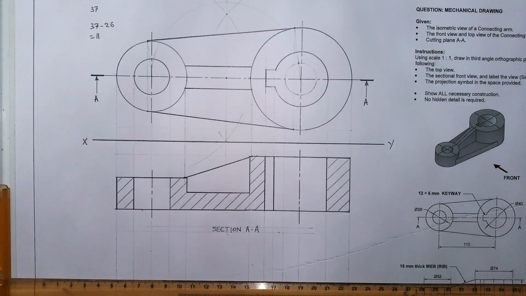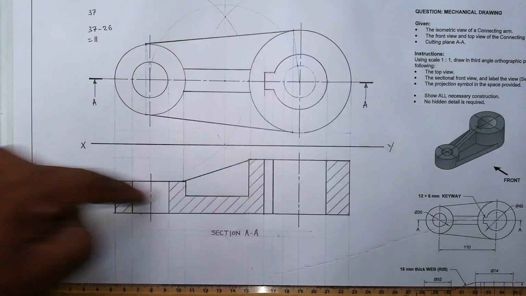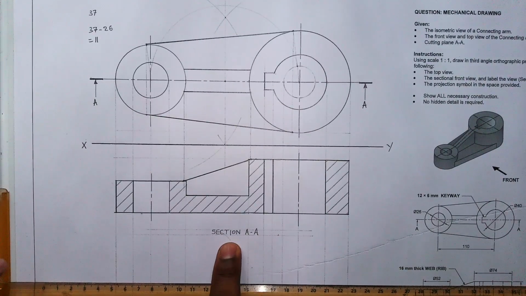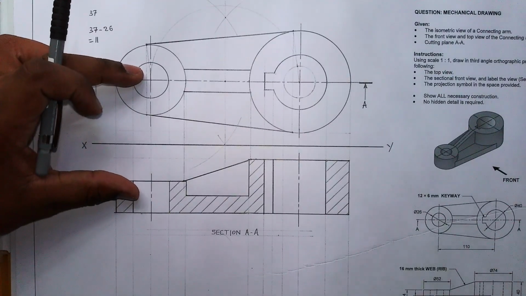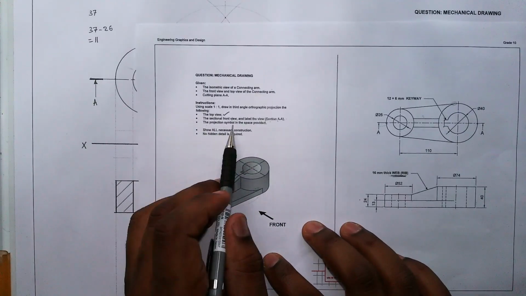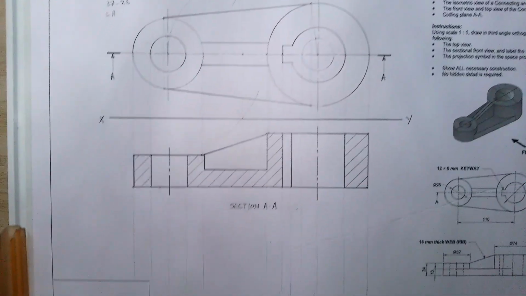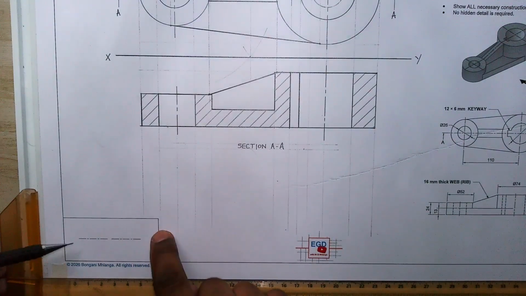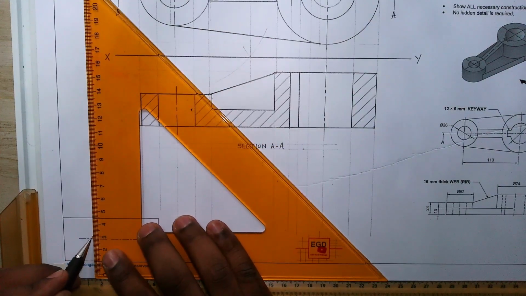Okay, so this is the complete drawing for this question. As you can see there, I have the top view with the cutting plane, and also the sectional front view with the cut surfaces there, and the label. Okay, so after drawing these two views, remember I have to draw the projection symbol. Remember, from the instructions they said we have to draw the projection symbol in the space provided below. So that space is just at the bottom left corner of the page, with center lines there, as you can see there. Okay, so it means I'll start with the circles on my left hand side.